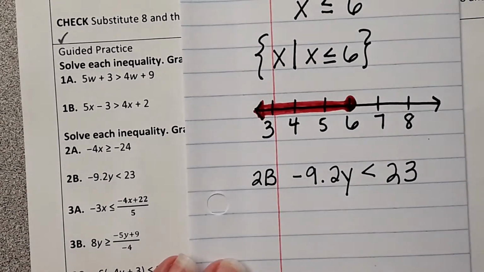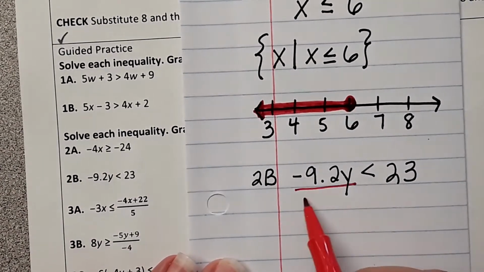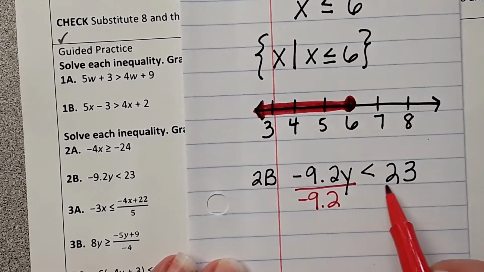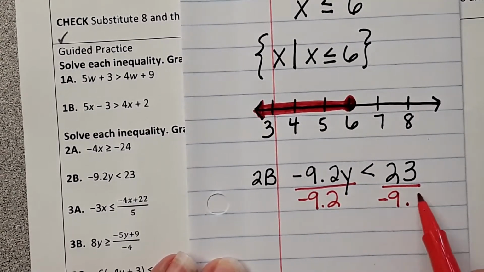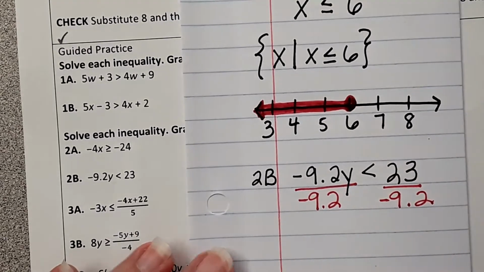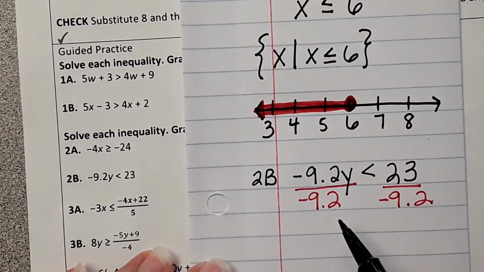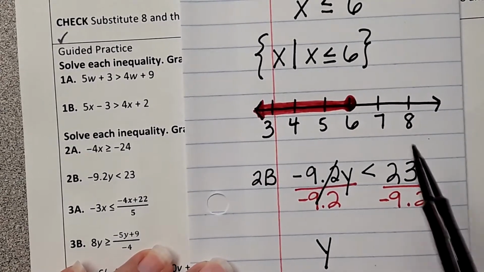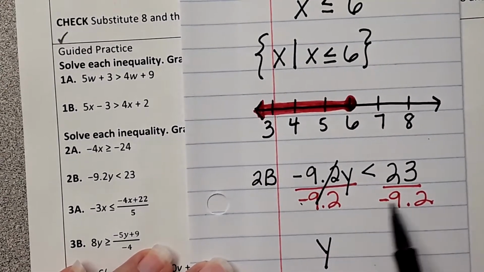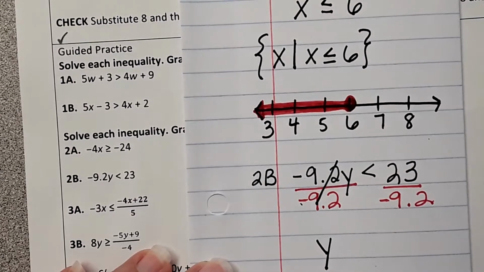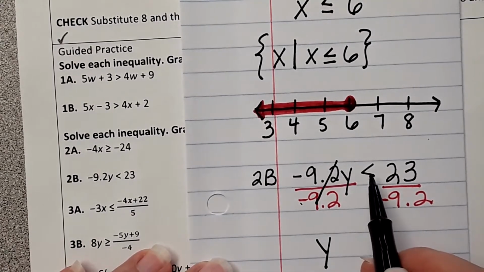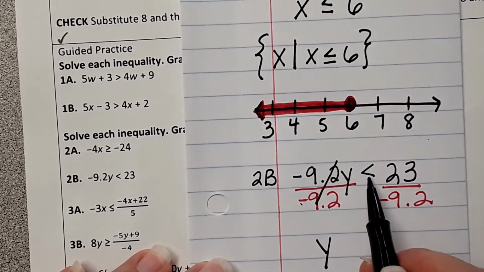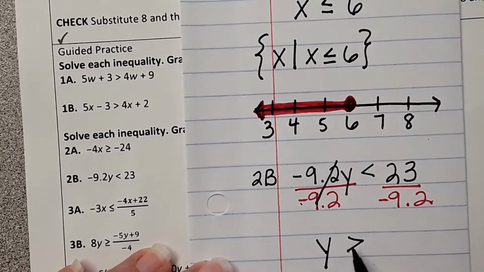Now this is a negative, so we're going to divide by negative 9.2. These are multiplicative inverses, so when you cancel them out, it equals just y. Because this number was negative, I'm going to flip the inequality sign from less than to greater than.